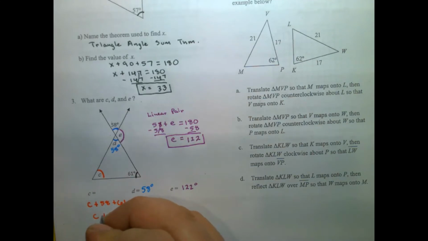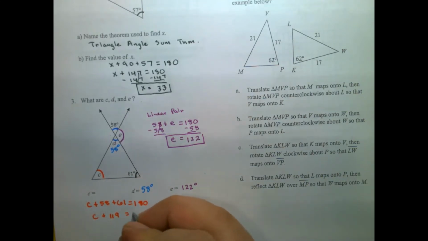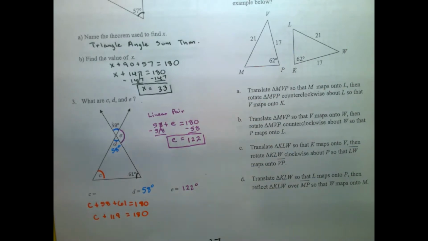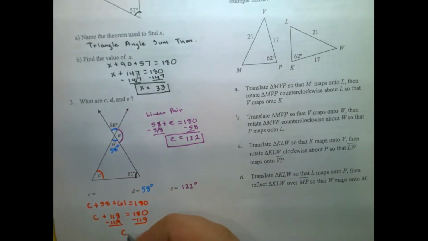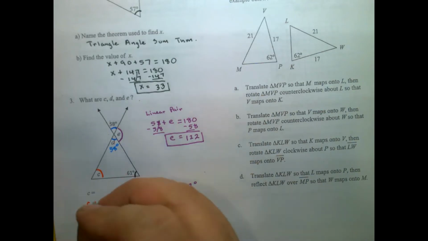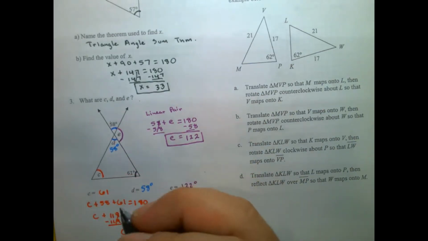We're going to combine our like terms. So that's 119. And then, of course, all we're going to do now is subtract the 119 from both sides. And so C is equal to 180 minus 119, which is 61. And just like that, we have every single angle that we were missing.